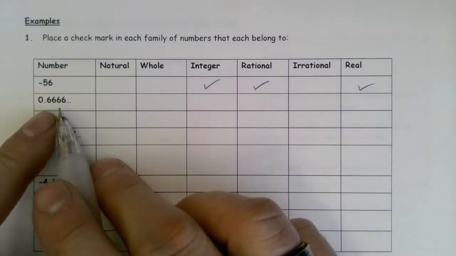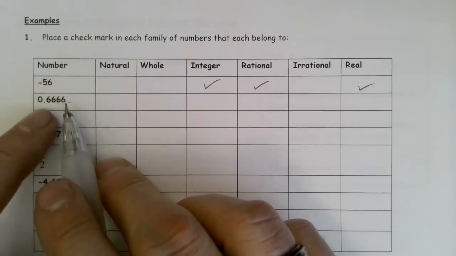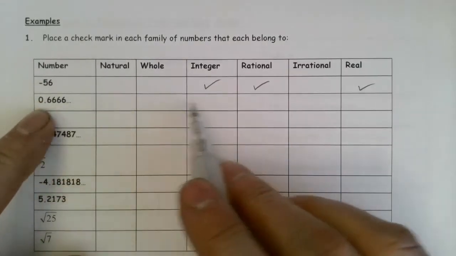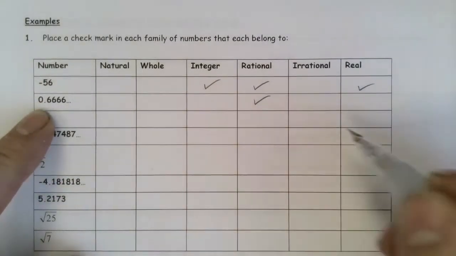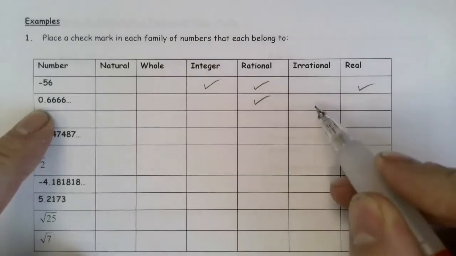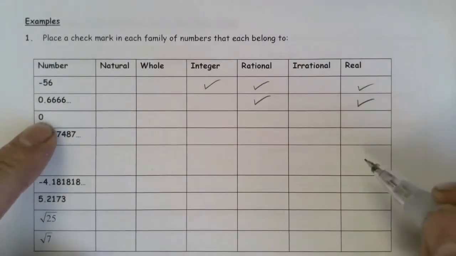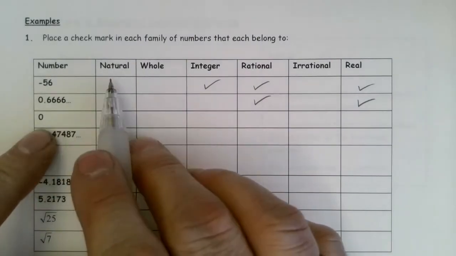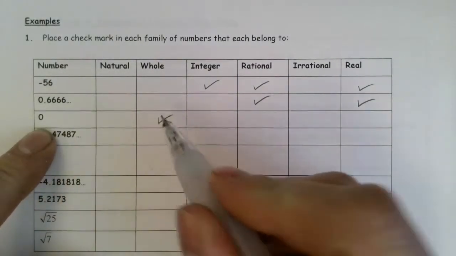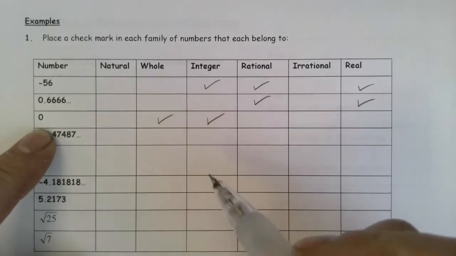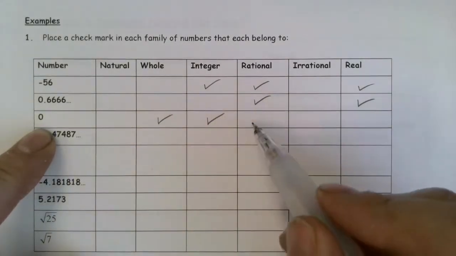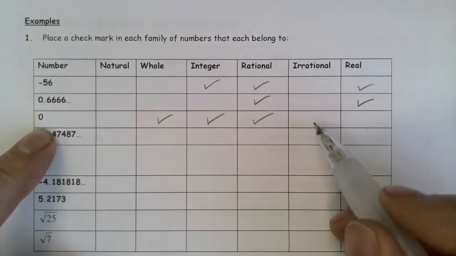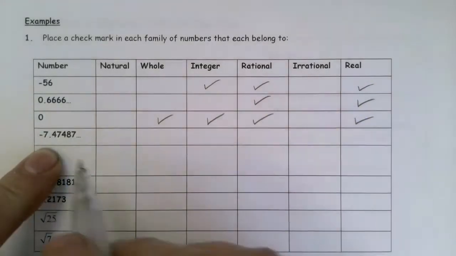Now, 0.6 repeating, okay, this is a fractional number, so it's not natural, it's not whole, it's not an integer, but it is a rational. And then it's not irrational, but it would also be real. 0 is not a natural number, but it is a whole number. By that token, then, it's an integer, and then it's also rational. It wouldn't be irrational, but it is real.